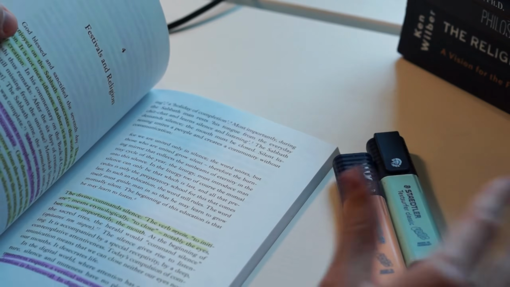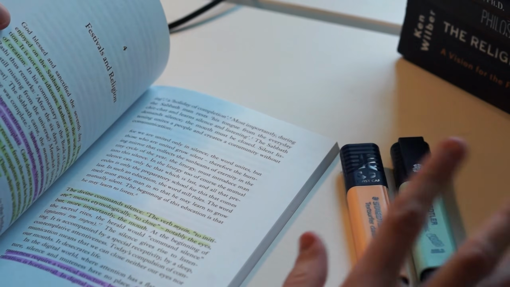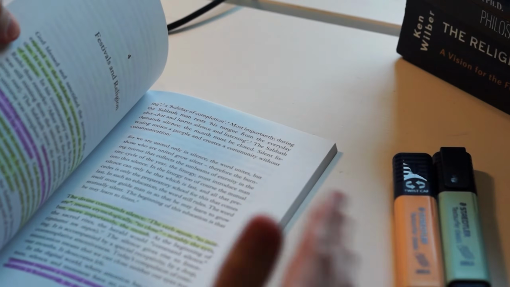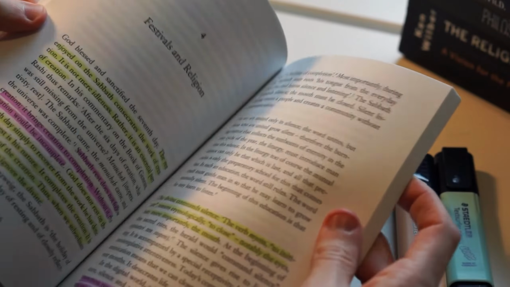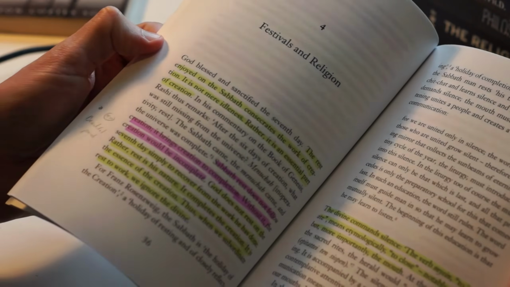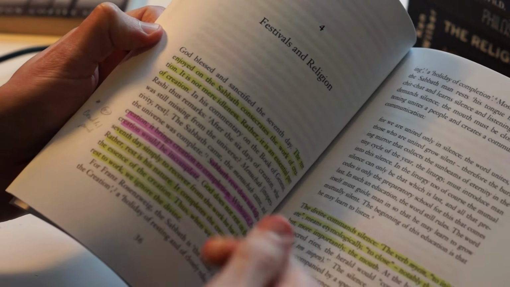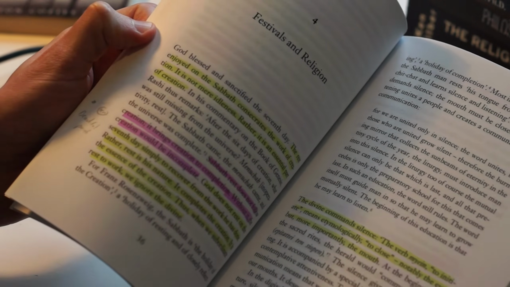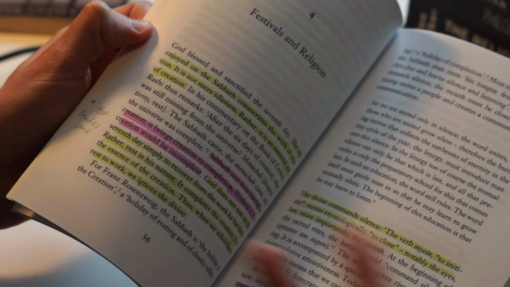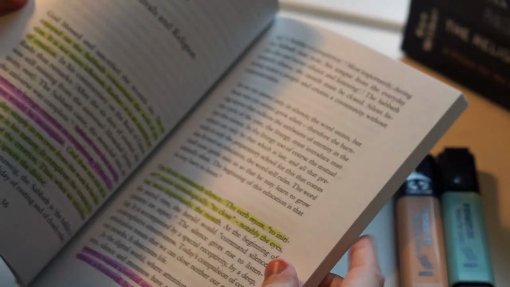Just for no particular reason, I just use two highlighters. They don't signify anything, they don't mean anything. It's literally just so that different points will stand out on a page differently. If I'm looking at this, if everything was just in green, it'd all be a little bit too much. So some of it in green, some of it in purple. It just helps to stand out a little bit more.